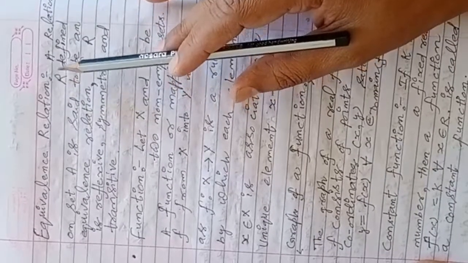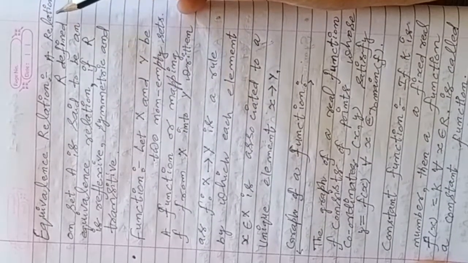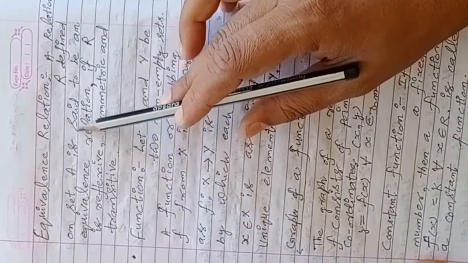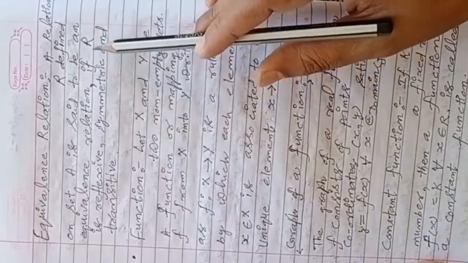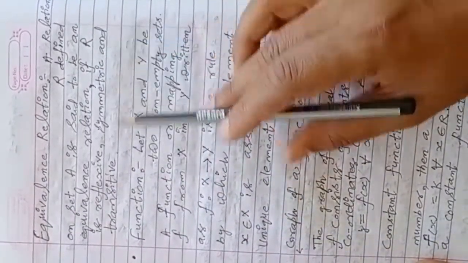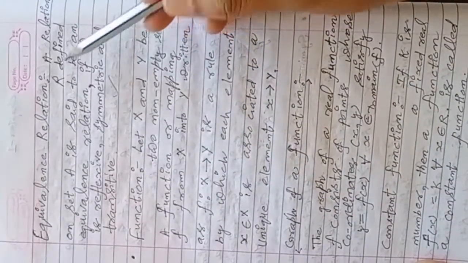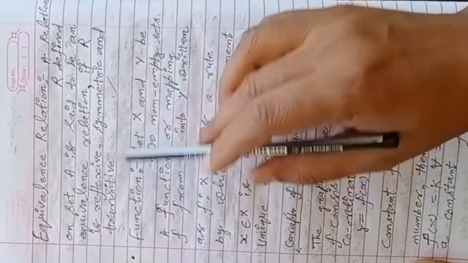We have to understand what is the equivalence relation. A relation R defined on a set A is said to be an equivalence relation if R is reflexive, symmetric and transitive. If any relation follows all the three properties, then it will become an equivalence relation.